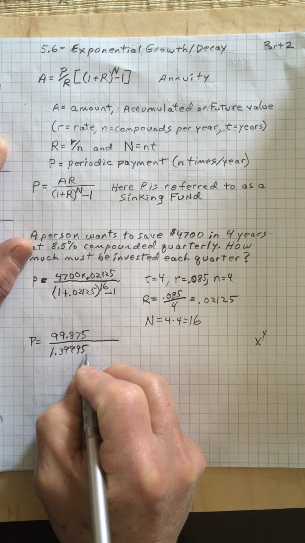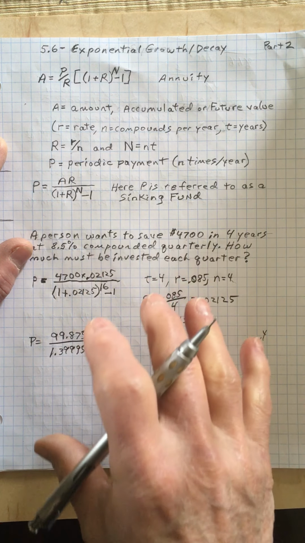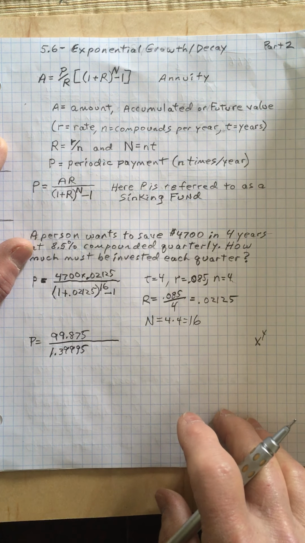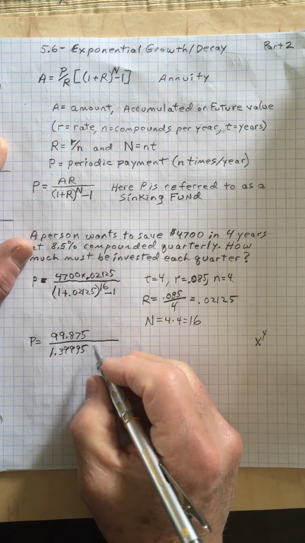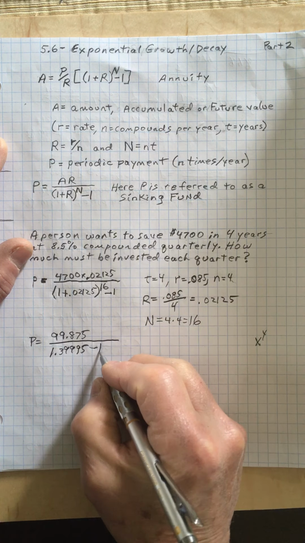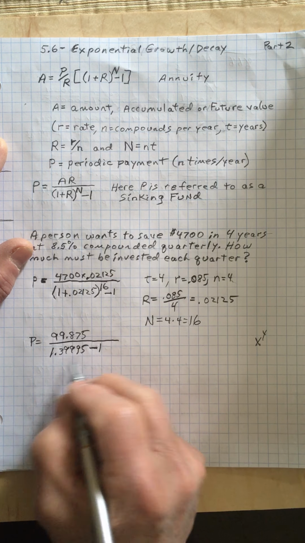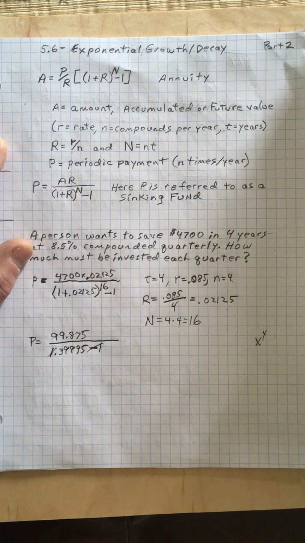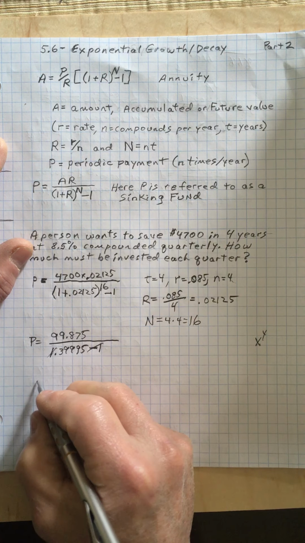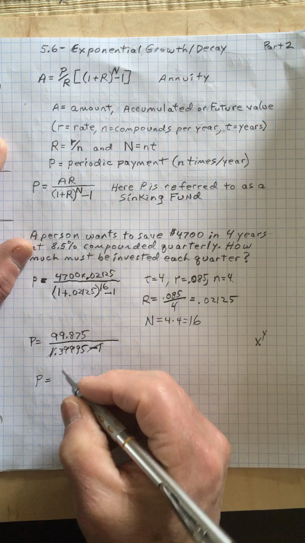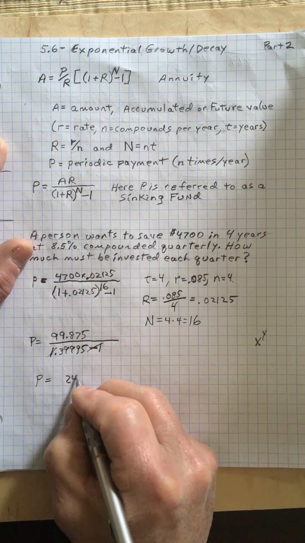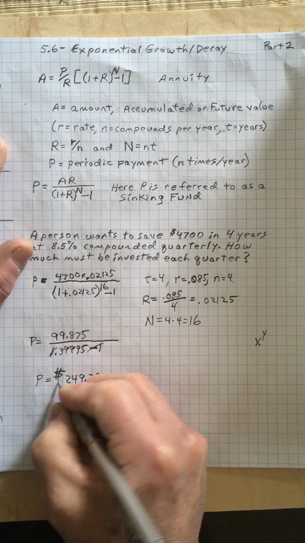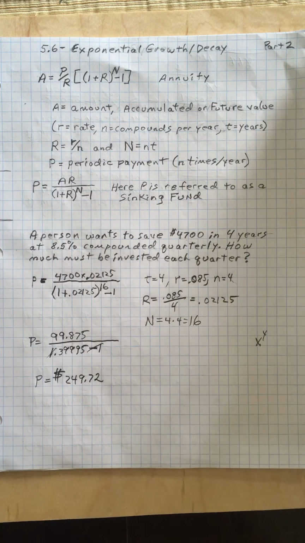The further out you can go in decimal places, the more accurate these are going to be, because you're going to get into estimates sometimes. So I like to go 4 or 5 places. And then we still have the minus 1. If I subtract this, I just have 0.39995. Divide that into this, and P equals 249.72, and that's dollars because that's what my payment's going to be every quarter.